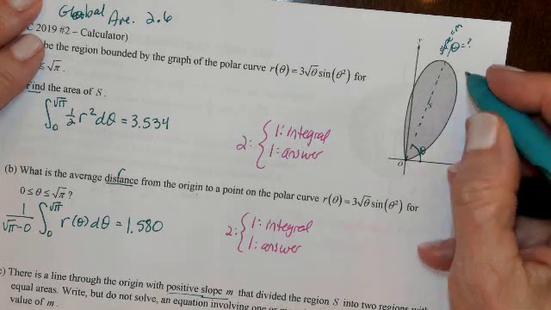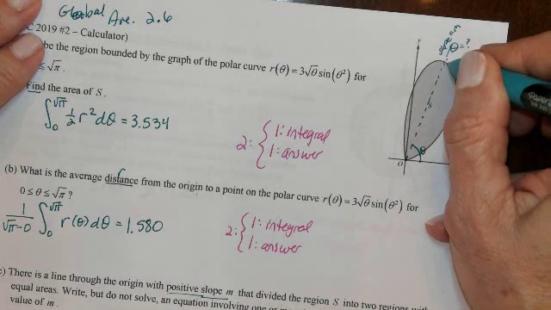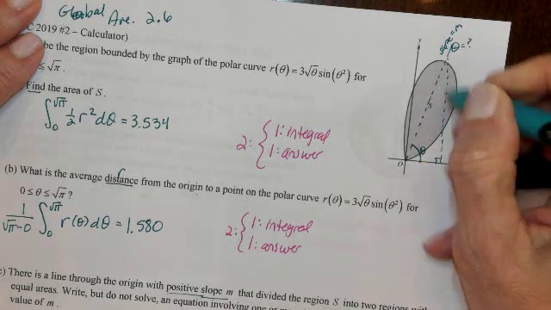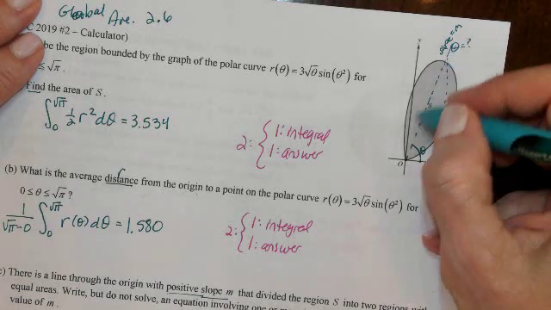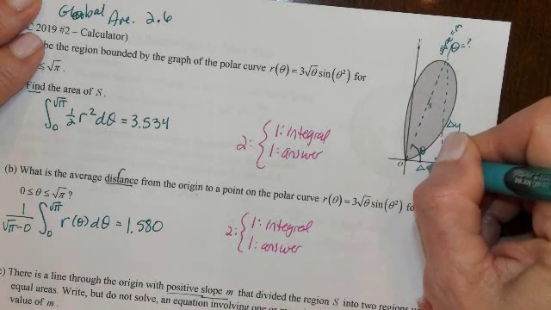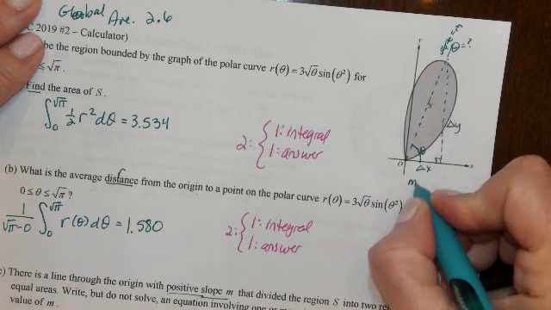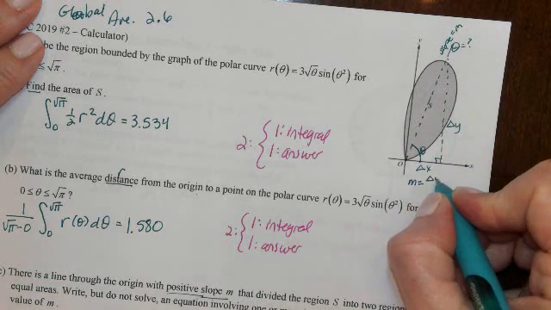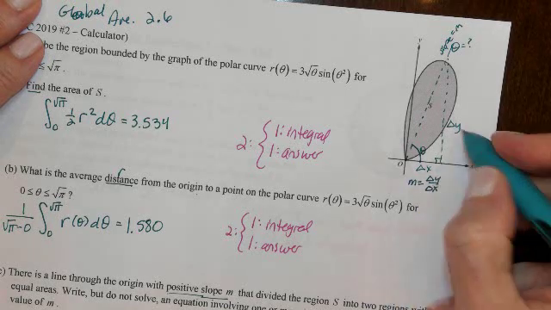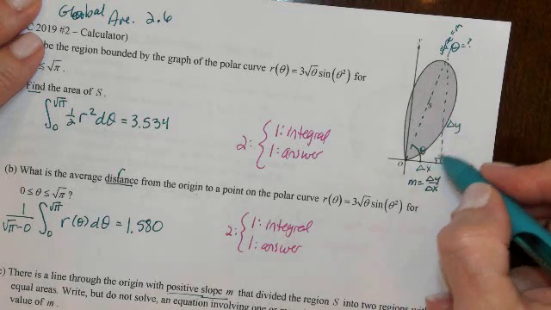Well, let's take a look at this. What does slope mean? If I drop a perpendicular here, the slope is change in y over change in x. But now look at this right triangle I just made.